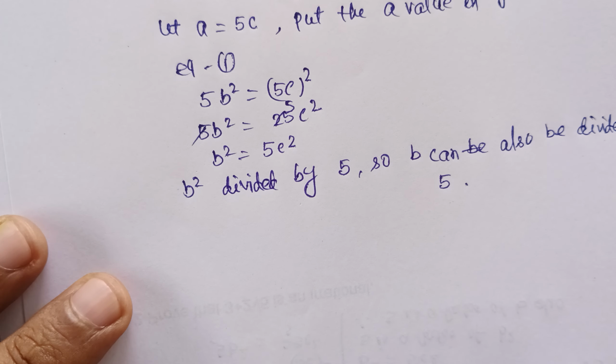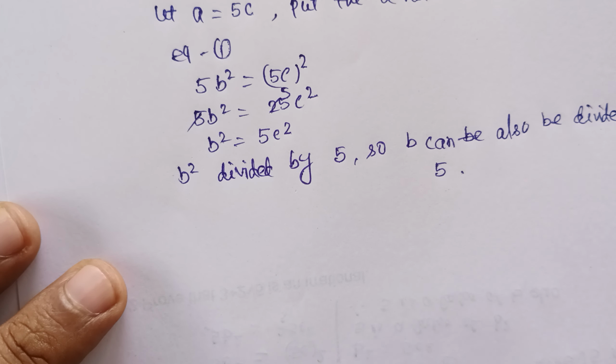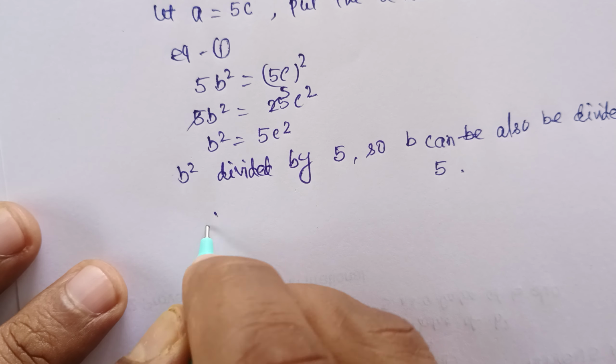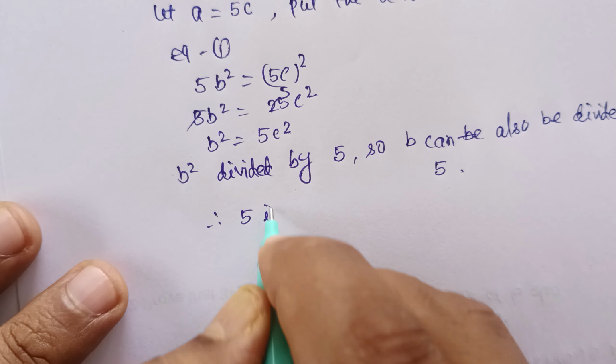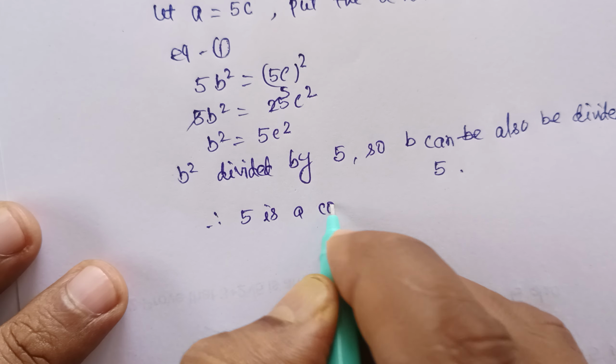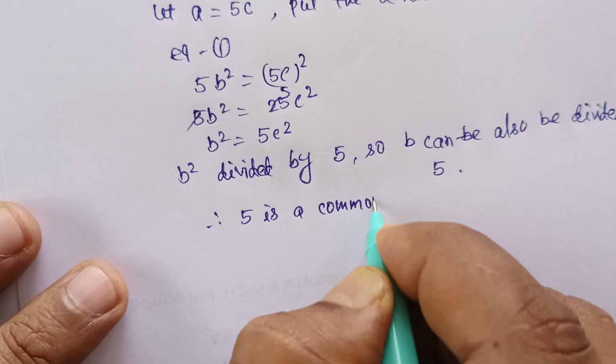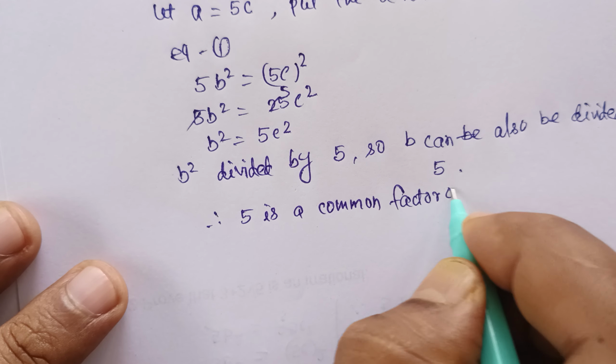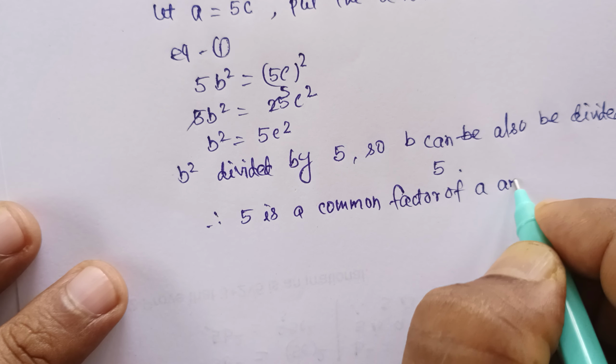Okay, you understand this. Now it means 5 is a common factor. This is very important, you have to understand this. 5 is a common factor of a and b.